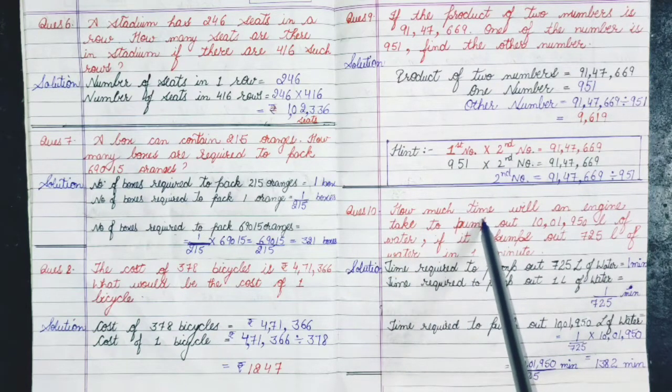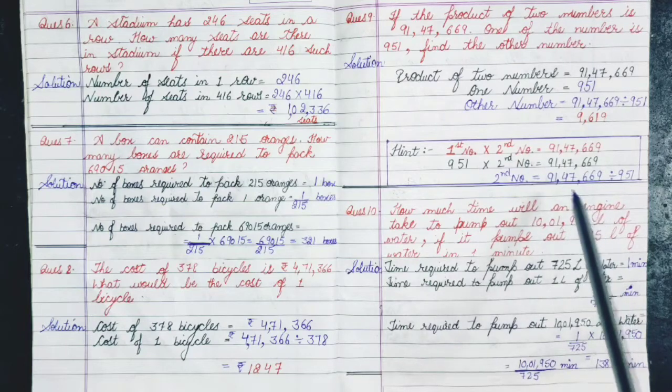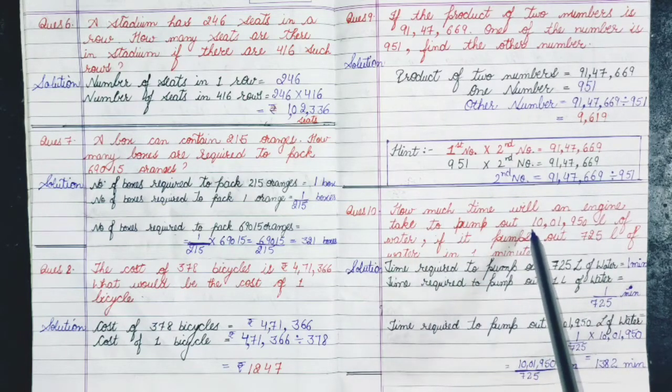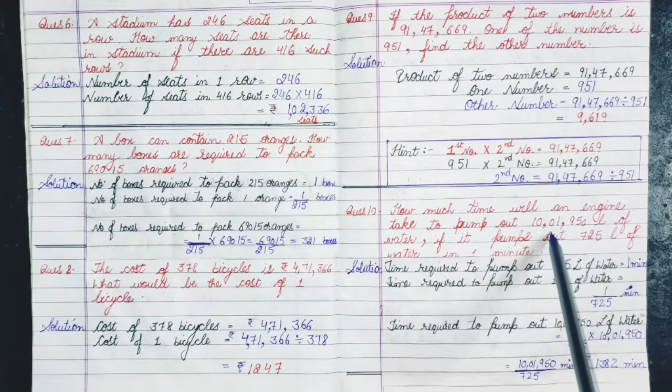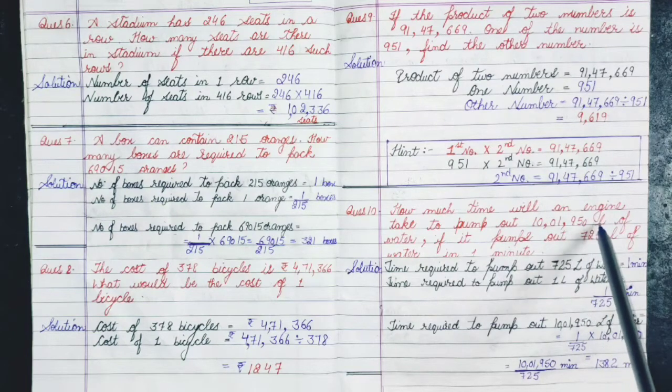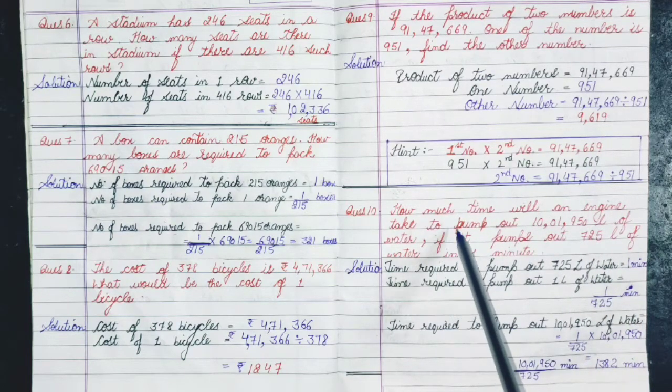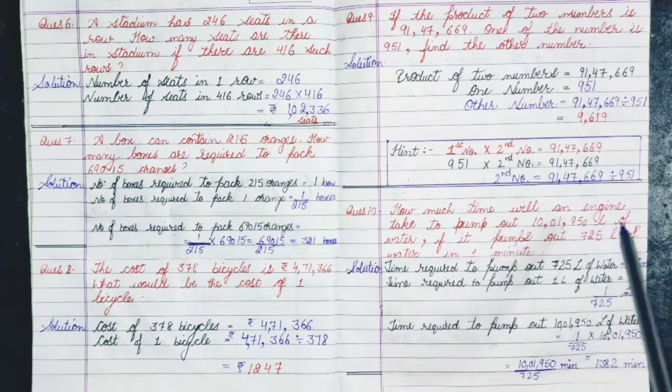Now let's move to the next question, question number 10. How much time will an engine take to pump out 10,01,950 liters of water if it pumps out 725 liters of water in 1 minute?